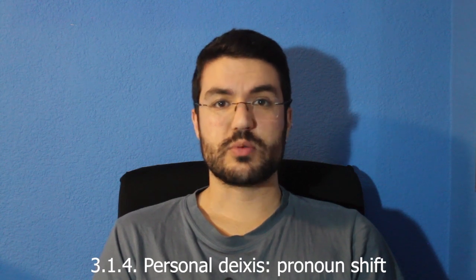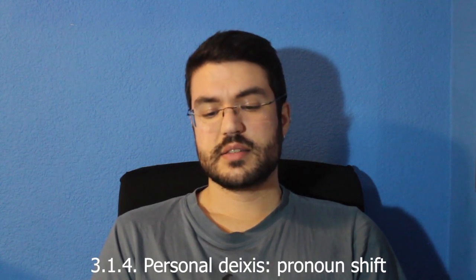Personal deixis, pronoun shift. If the identities of the person speaking and the person addressed are not identical in the situations of the original and reported utterances, the personal pronouns need to be changed. Pronoun shift requires the shift of first and second person pronouns to third person pronouns, or pronouns if the people referred to in the original utterance are absent in the reported utterance.